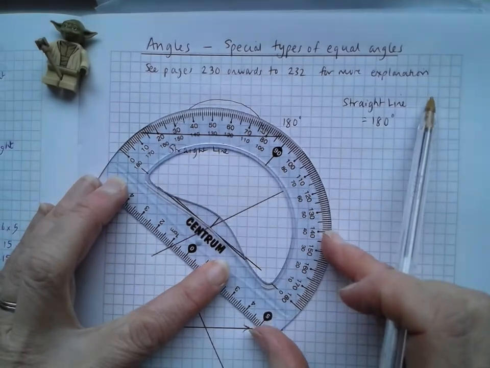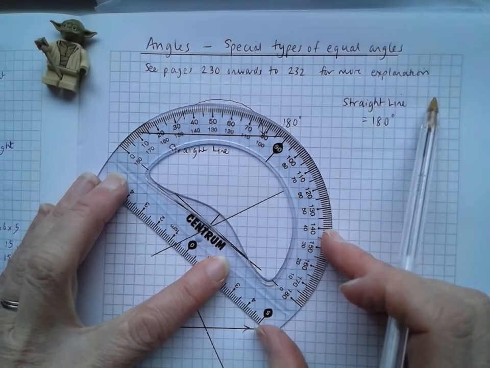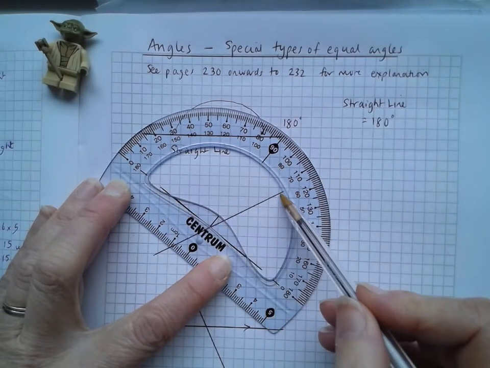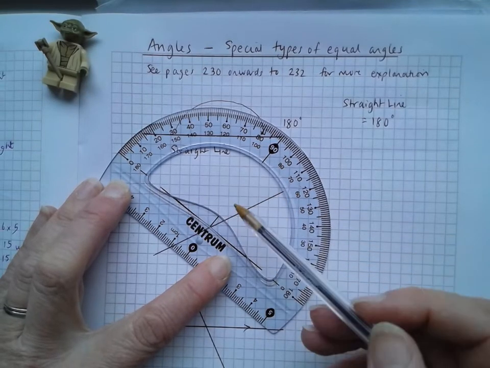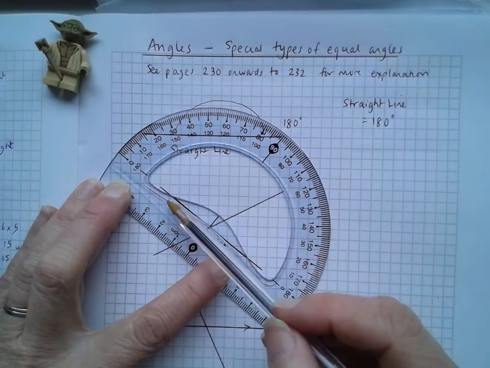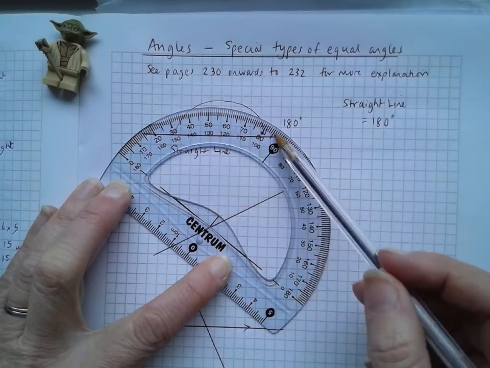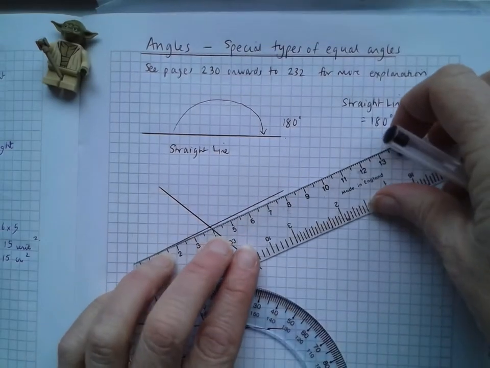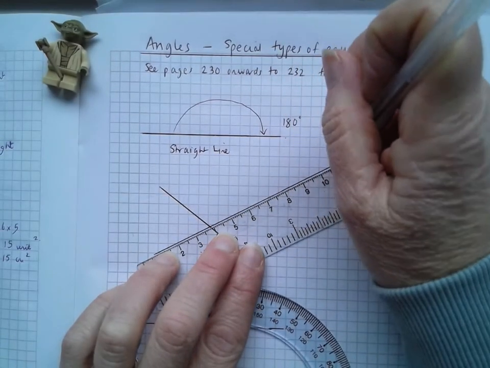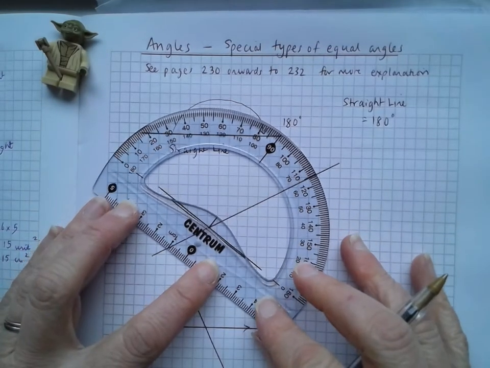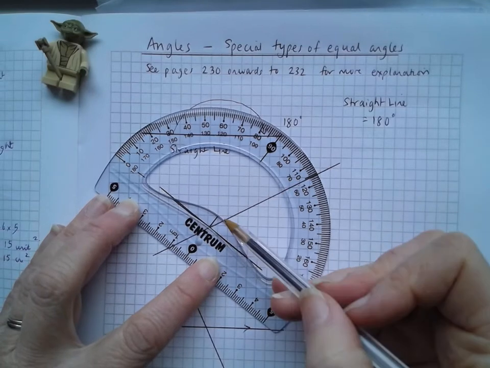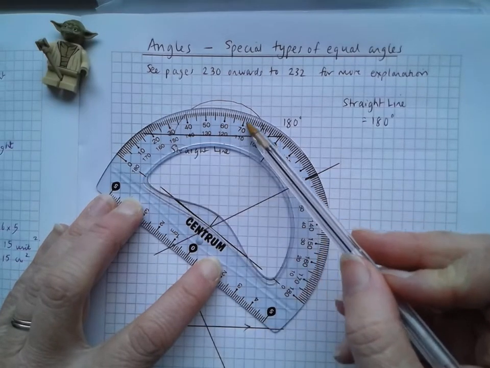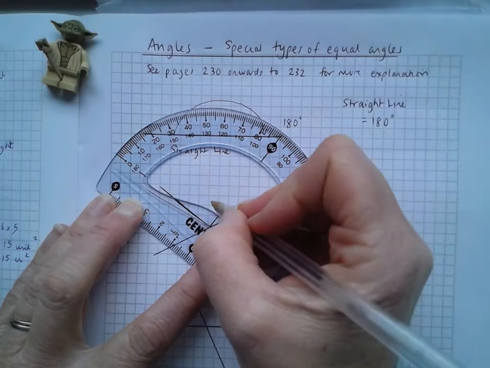So I'm going to line up my protractor. If you remember how to do this, you line up the straight line along the line, and this is the line we're examining. So I want you to use my protractor to find the size of this angle. I've got to look for 0. I go around the outside, and I'm going to extend the line a little bit because it's too short. Line it up, start at 0 degrees, around. Oh look, it's 115 degrees. So this angle here is 115 degrees.